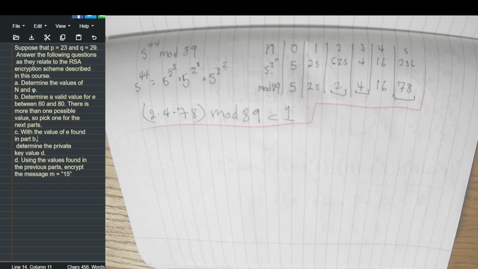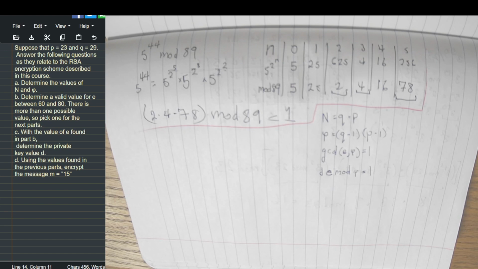I'm going to switch back to the black pen because I feel like it shows up better on video. So there's some equations that you have to be aware of, and I'll write those down here. Okay, so I've written down a couple equations here that you will need to know for RSA encryption.